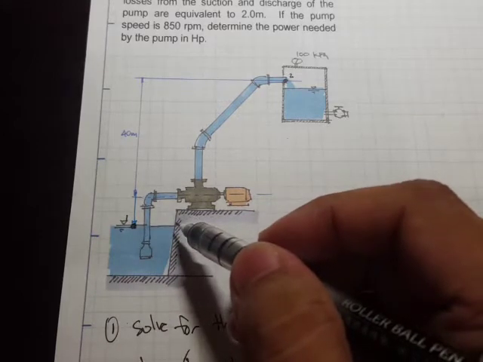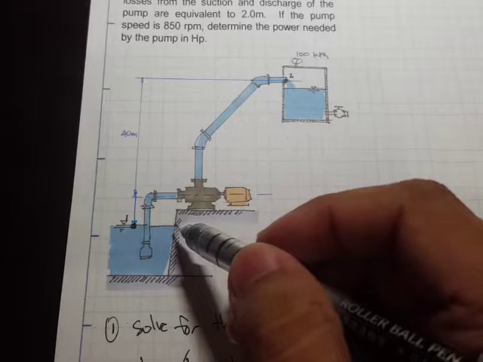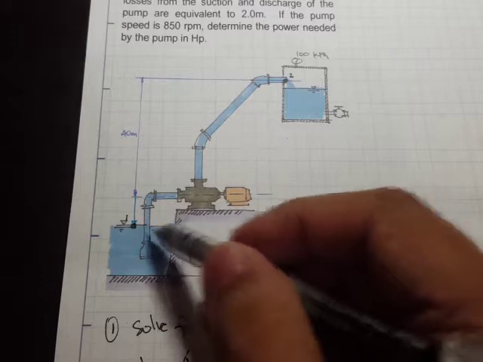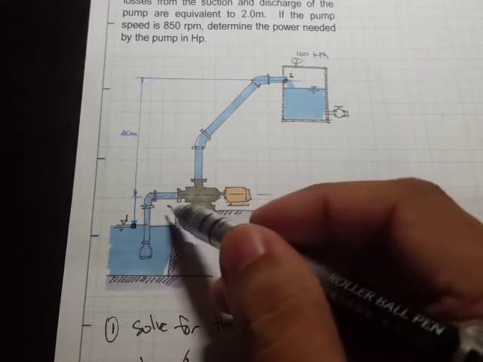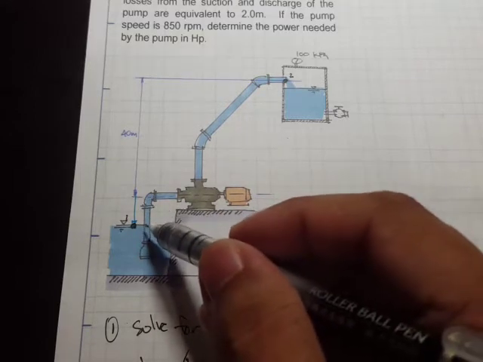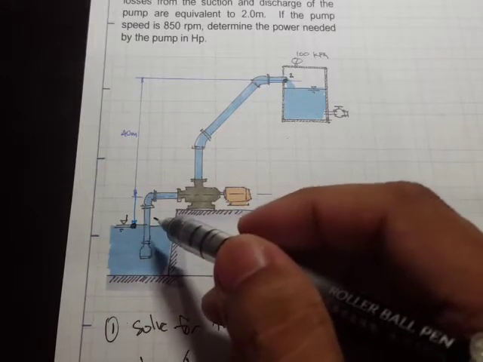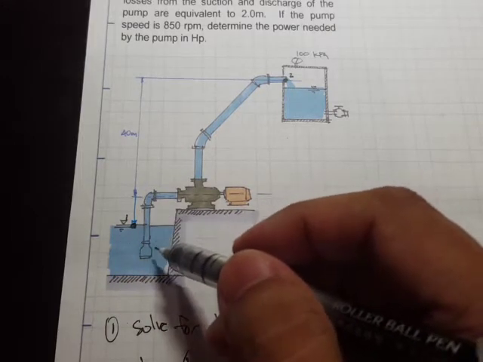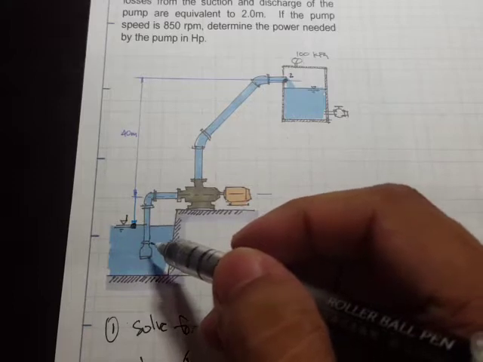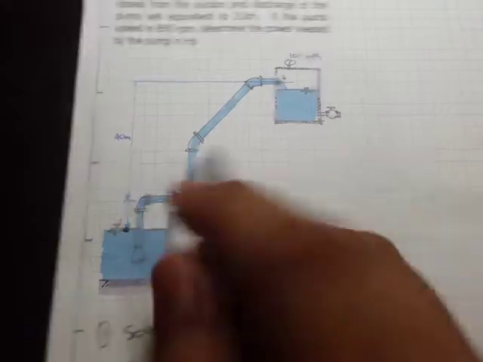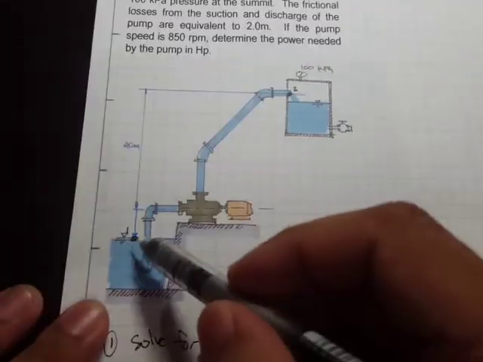Of course, in reality, it's not 0 because the level is decreasing as it's being pumped, but the decrease is negligible because the supply is just too large to notice a significant decrease in the height right here. So the velocity right here is 0.